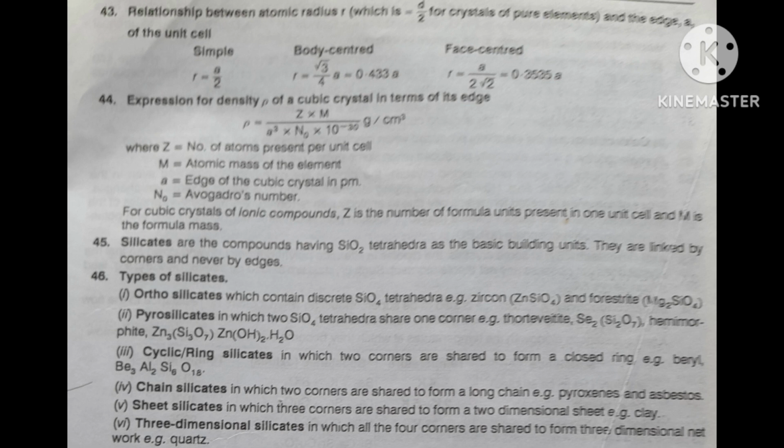Then, two examples of pyrosilicates I told you. First is thortveitite, and the formula is Si2O7 with two atoms of scandium, Si2O7 is attached. Another example I told you, hemimorphite, that is Zn3Si3O7 and the other unit attached is Zn(OH)2 H2O.